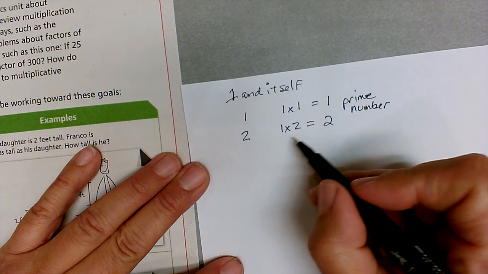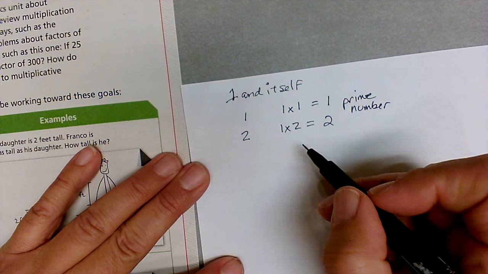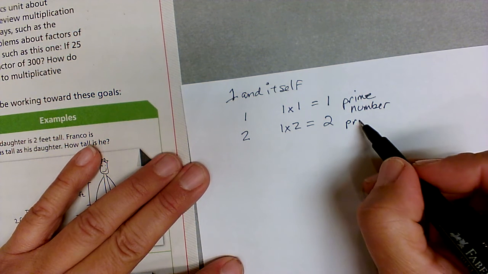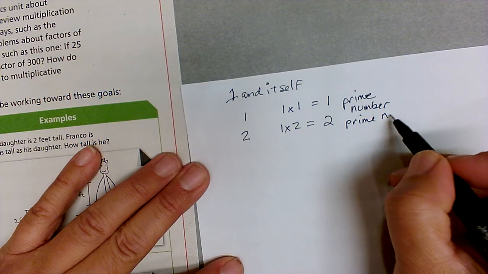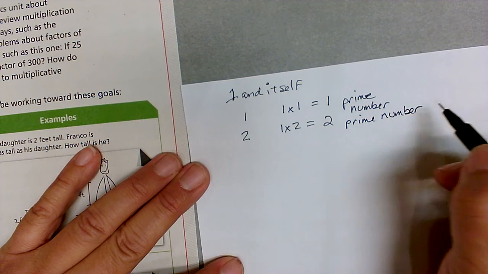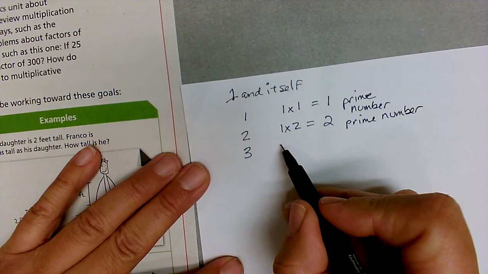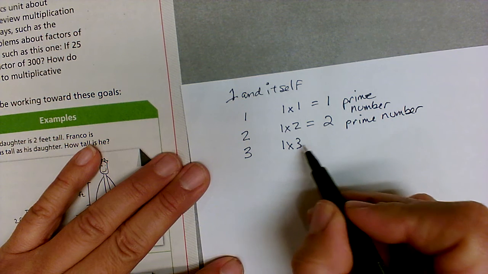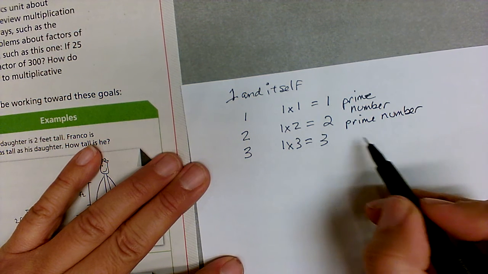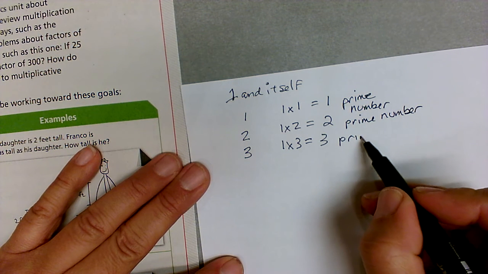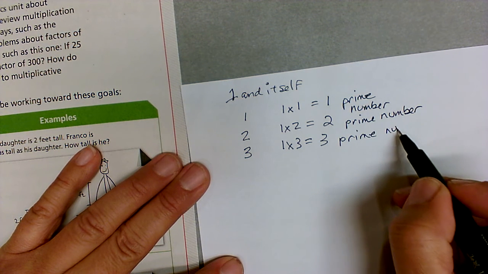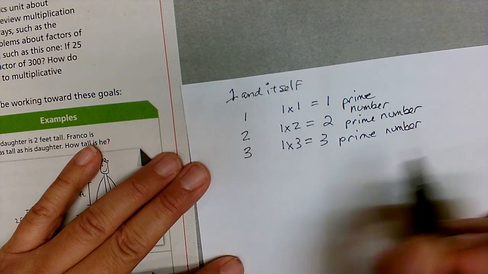And the only factors of 2 are 1 and 2. So that one's a prime number. Let's take a look at 3. Factors of 3 are 1 times 3. 1 times 3 equals 3. This one is also a prime number because there's no other factors that multiply to make a 3.